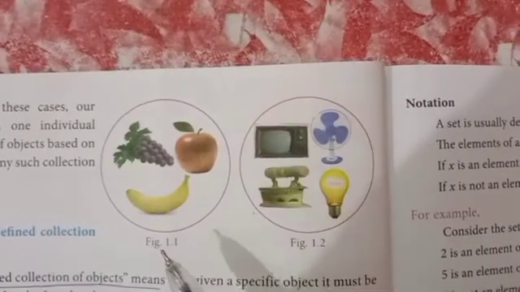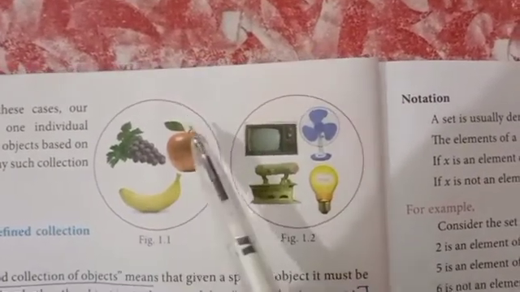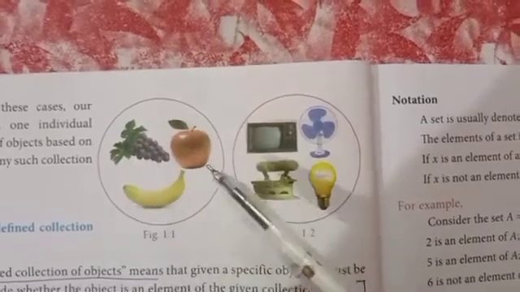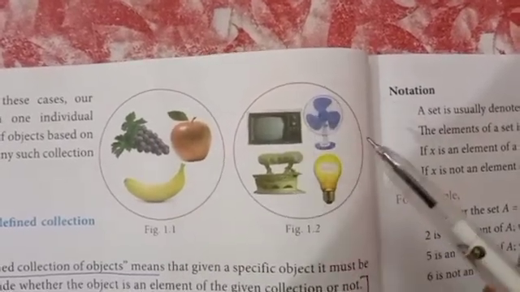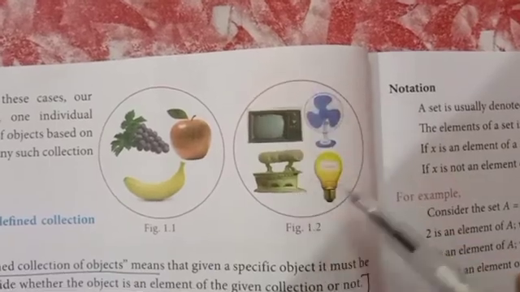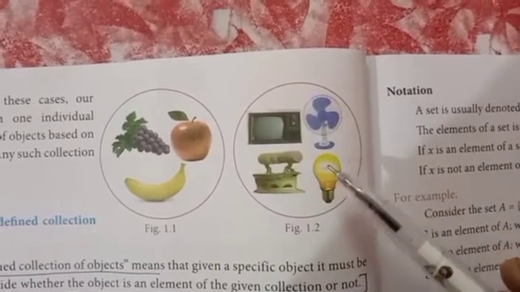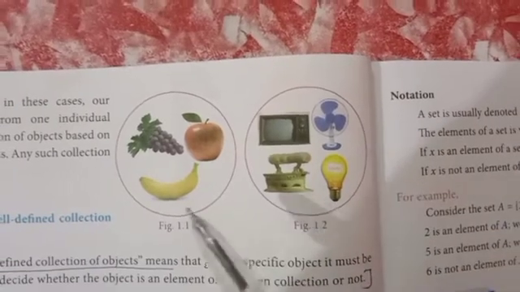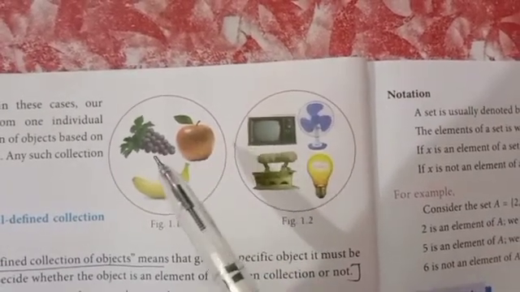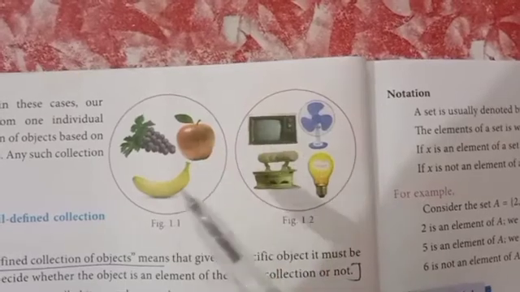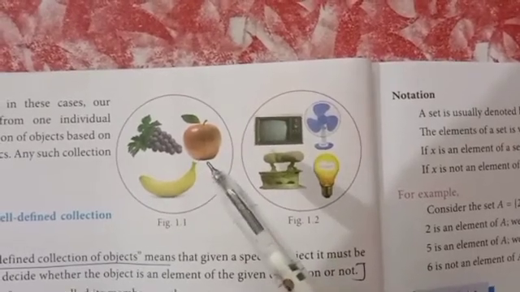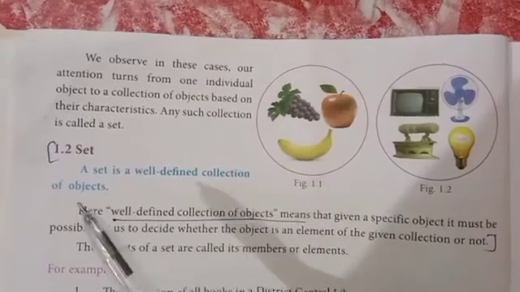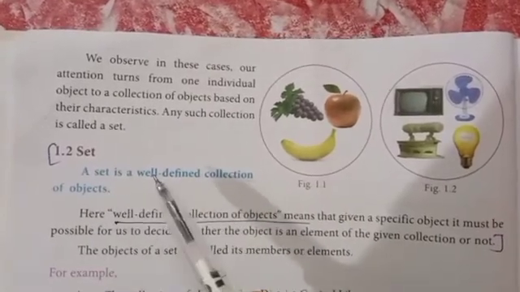Students, observe these pictures. What is this? Fruits. It's a collection of fruits. And what is this? A collection of electrical things. For a collection of things, those things we call objects. So the definition: a set is a well-defined collection of objects. It is the definition of set.